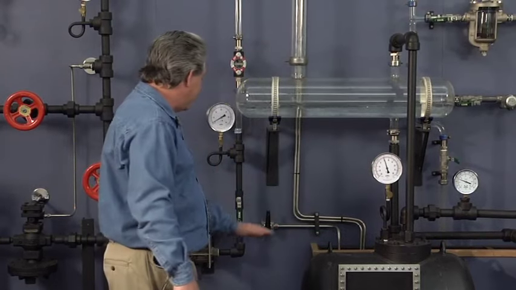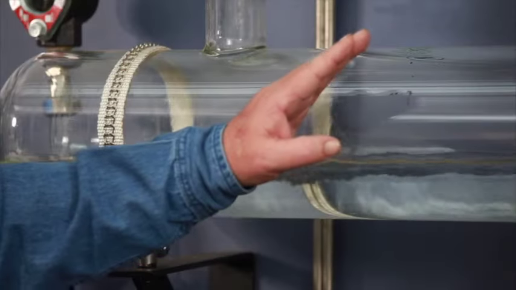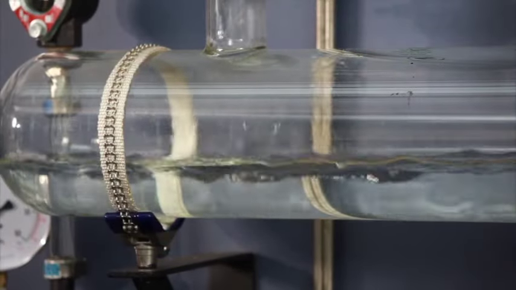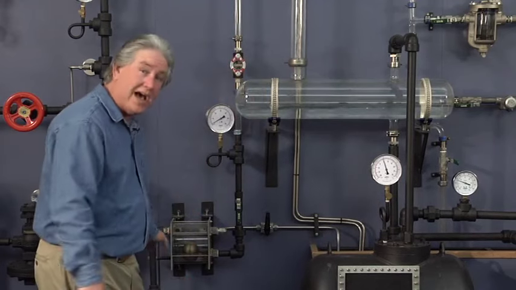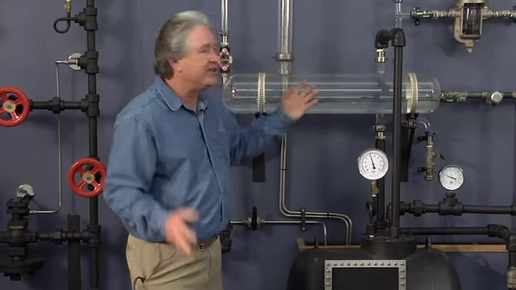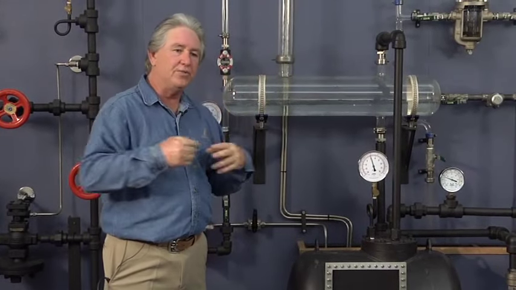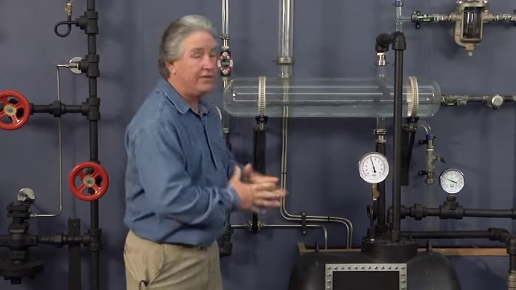So the function of the trap dictates what the reservoir is. The motive pressure to the pumps dictate what the trap is. So we have to take into consideration all of these things as we engineer a total condensate return solution for the exchanger.